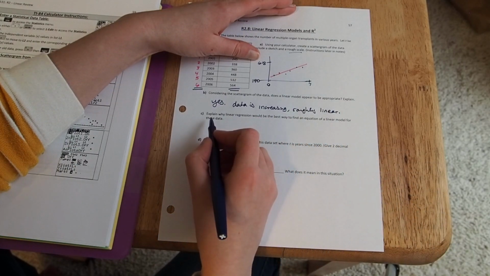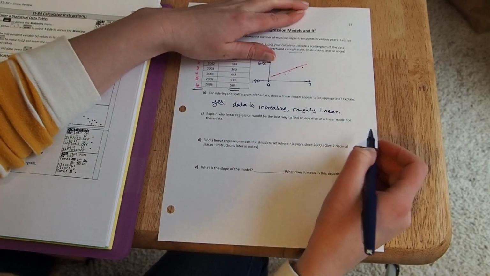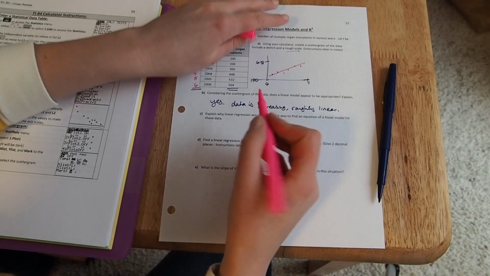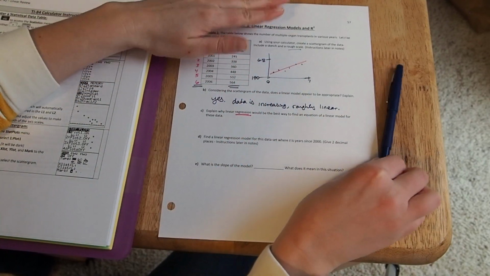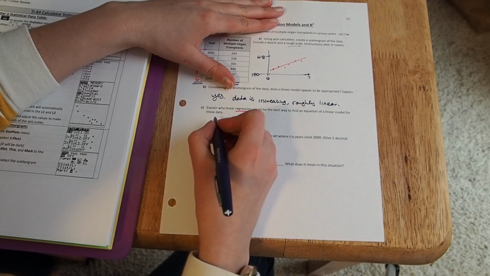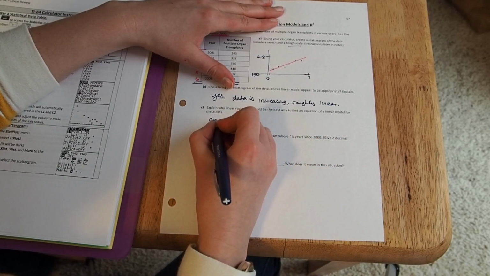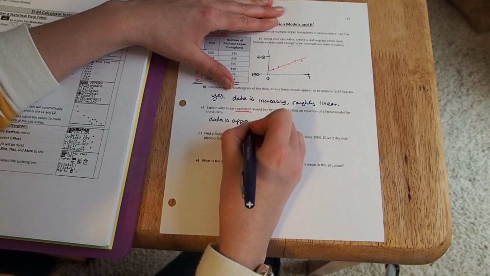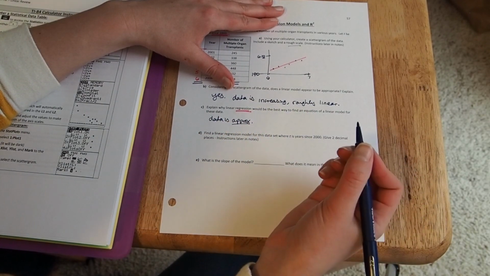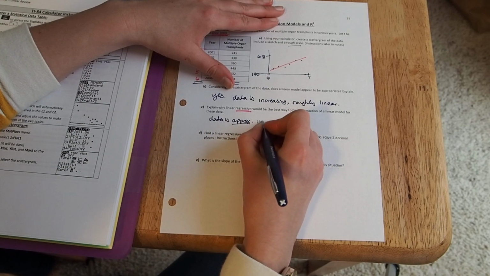Okay. Explain why linear regression would be the best way to find that line. Okay, so we already said a line was going to be best. Why regression? That's because these points are not exactly linear, they are approximately linear. So the data is approximately linear.